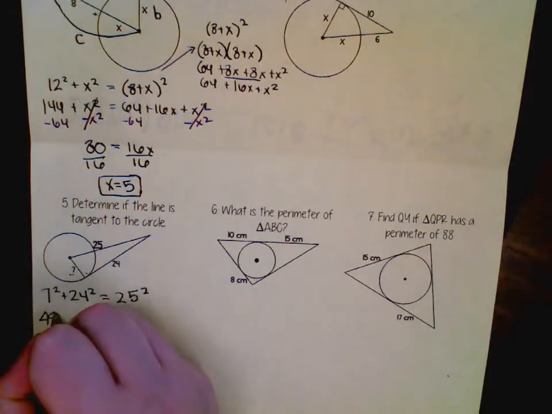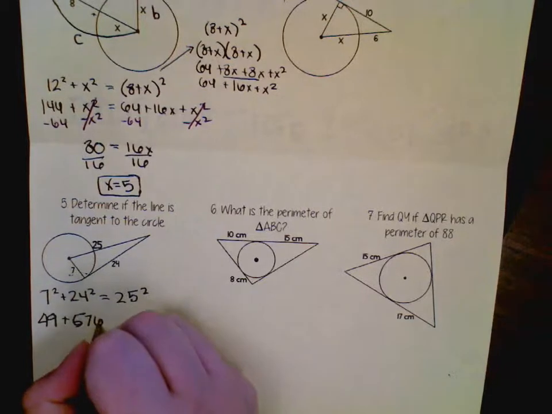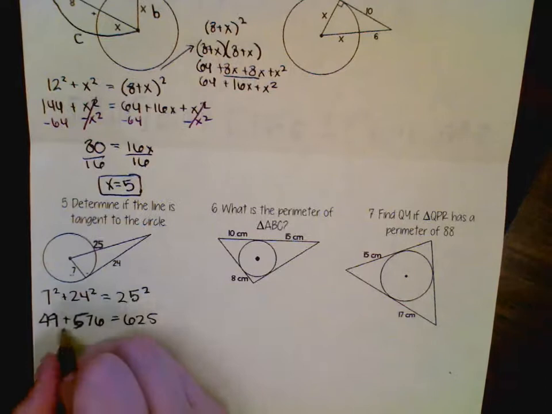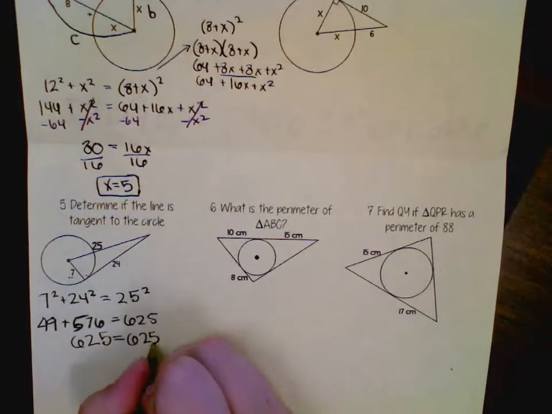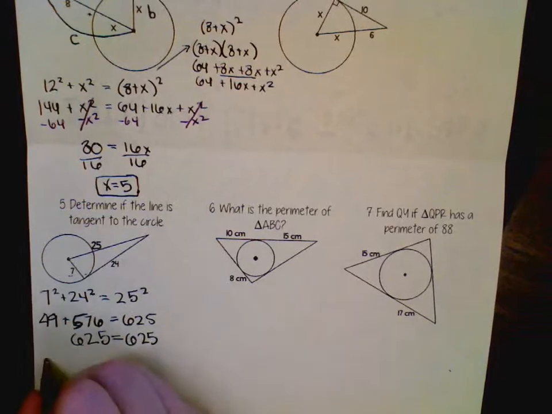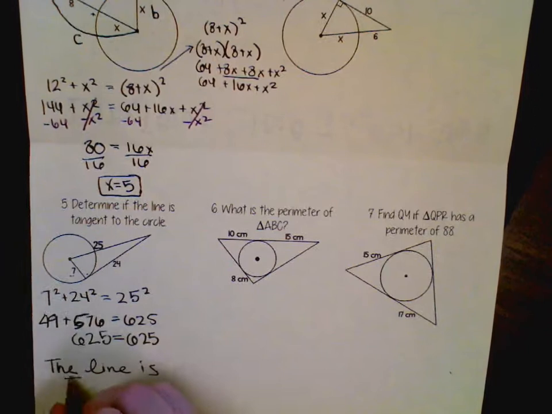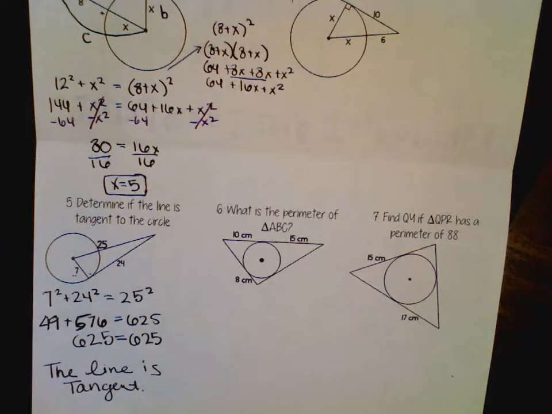So if we go ahead and square our numbers, this is 576 equals 625. We add those together, we get 625. So since both sides are equal to each other, then the line is tangent. So that would be it. So yes, the line is tangent.